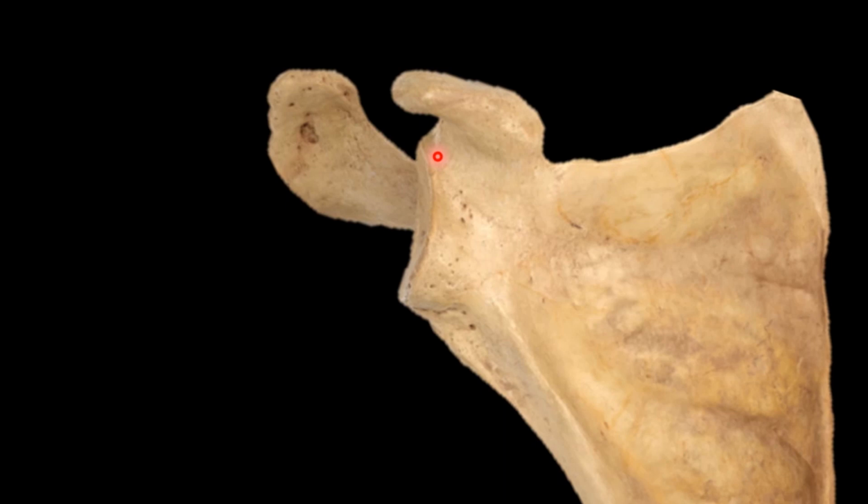And the short head will pick origin from this part of the scapula also, that is the tip of the coracoid process. Here is the coracoid process. So both heads of biceps brachii, the long head and the short head, pick origin from the scapula: long head from the supraglenoid tubercle, and short head from the tip of the coracoid process.